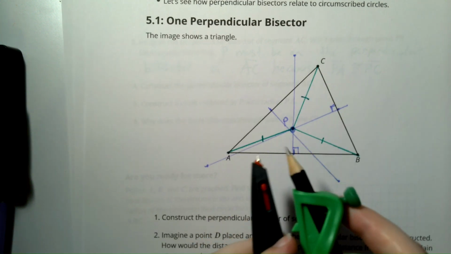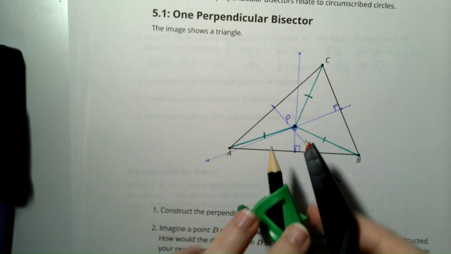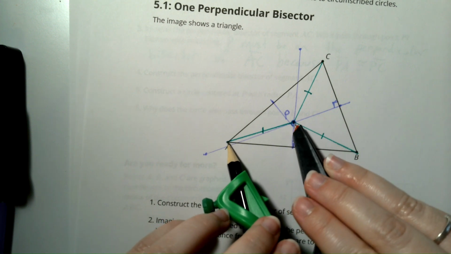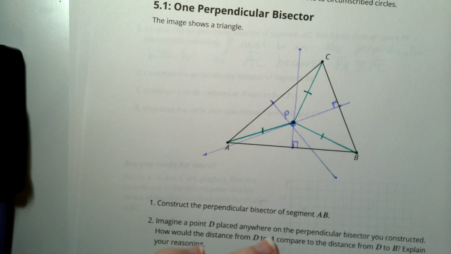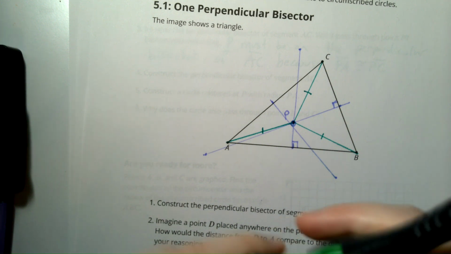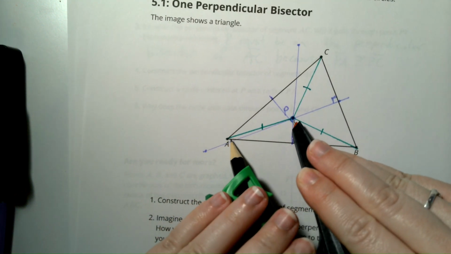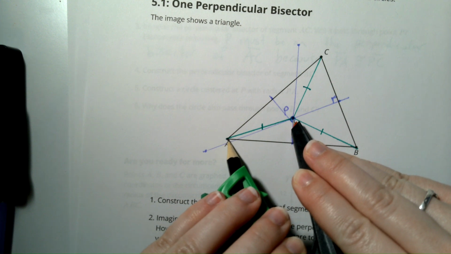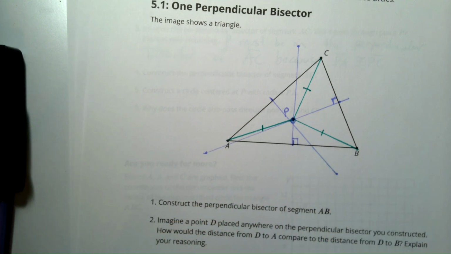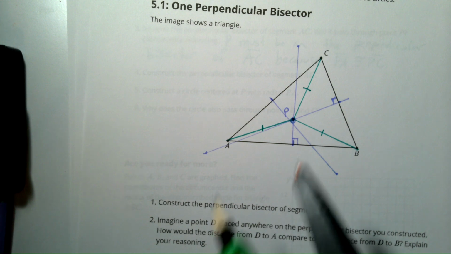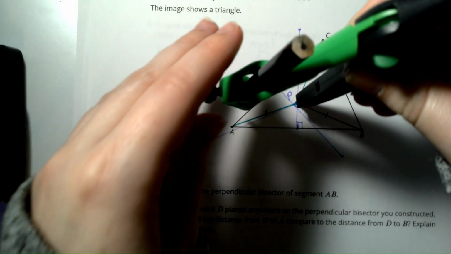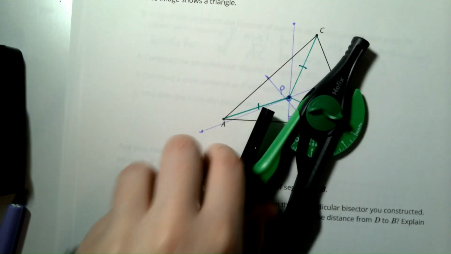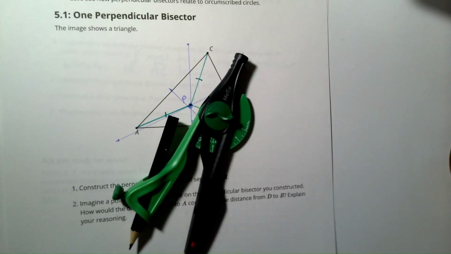Okay, so I want PA to be my radius. So I'm going to get it to where I want it to be. Okay, that looks pretty good. And then I want to draw my circle centered there. So I'll move this up a little bit so you can see a little better.